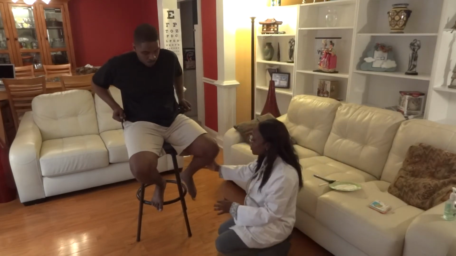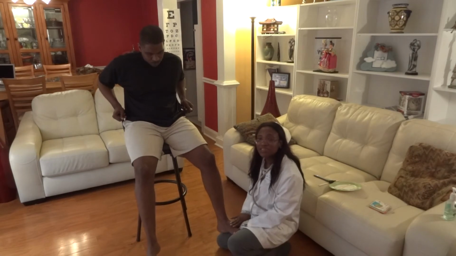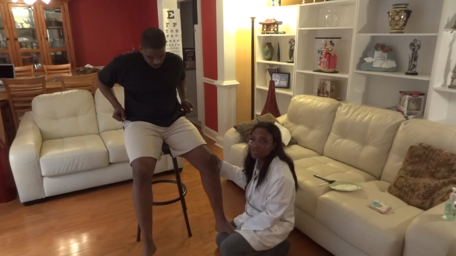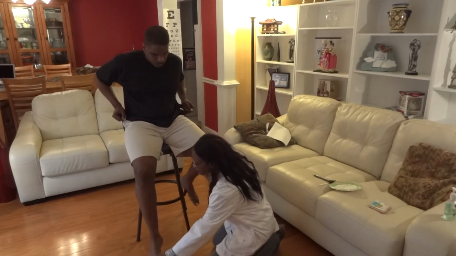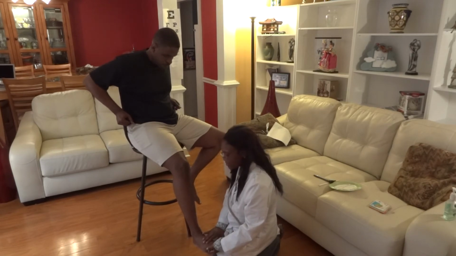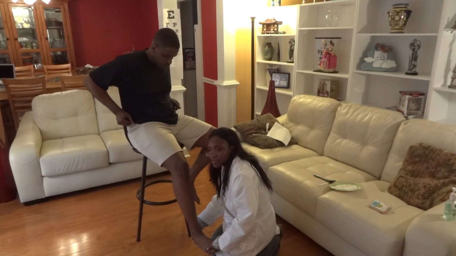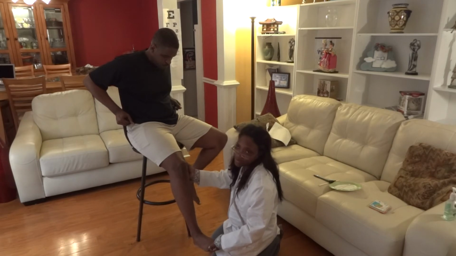We're going to assess the pedal pulses, the dorsalis pedis, the posterior tibial pulse, and the popliteal pulse. And then we will continue with the other leg. Again, the dorsalis pedis, the posterior tibial, and the popliteal pulse.